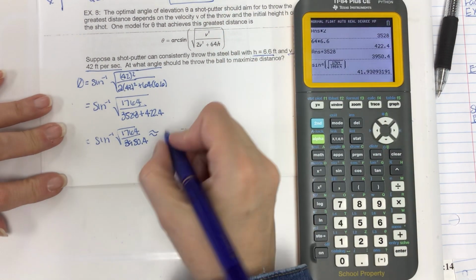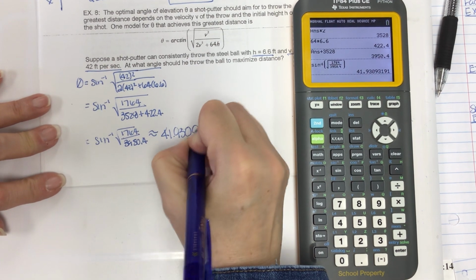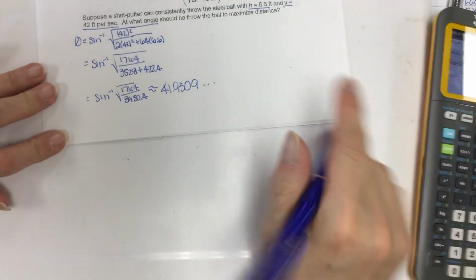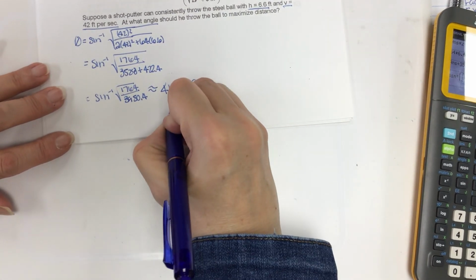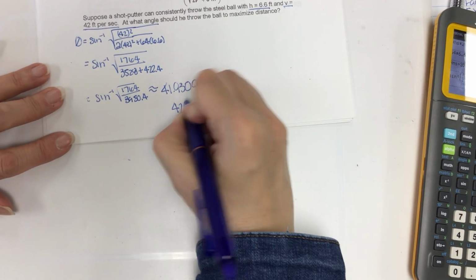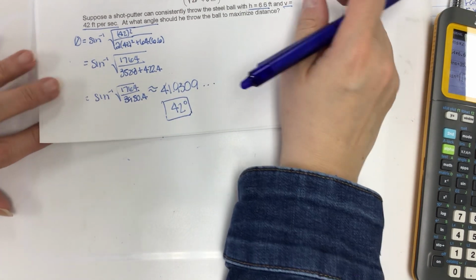And it gives me approximately 41.9309, and it just keeps going. These are all 2 significant digits, so I would say about 42 degrees. Does that make sense to you?